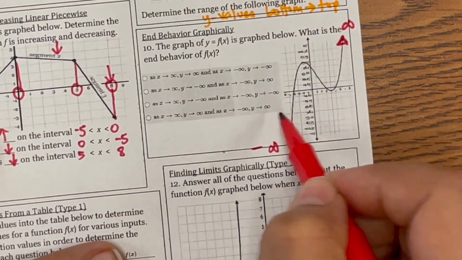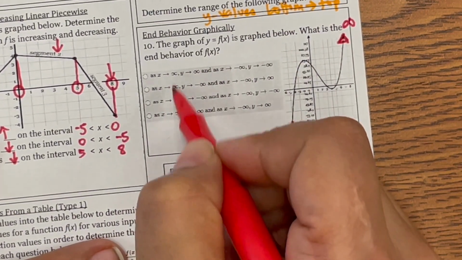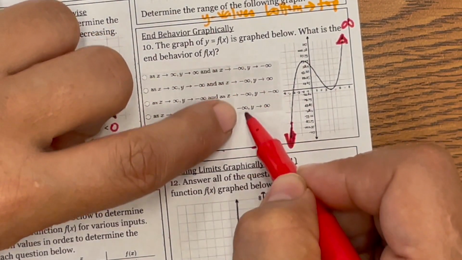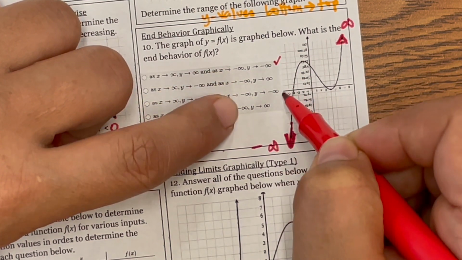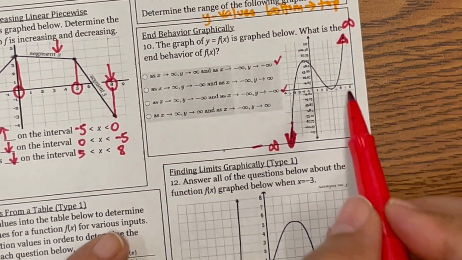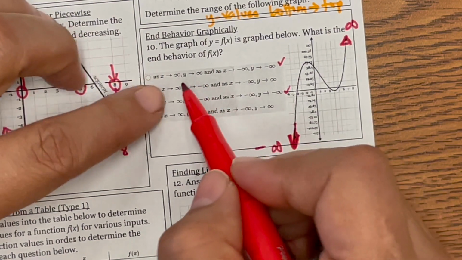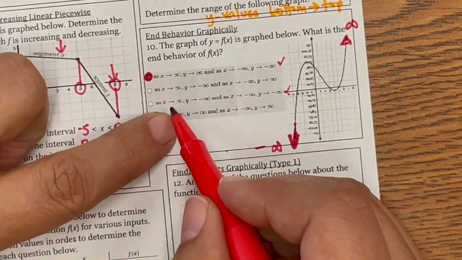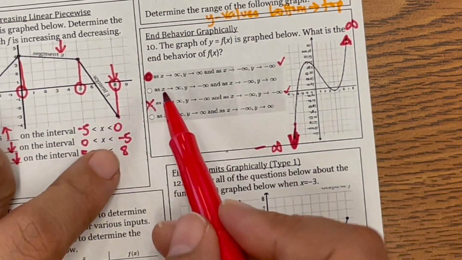So on the left, when x is very small, so as x goes to -infinity, y is going to -infinity. So it could be this one or this one. Okay. And then as x is going to the right, so as x gets bigger and bigger, y should also be getting bigger. So it's actually that answer, because this one, as x goes to the right, y is getting what? Smaller. That's not true. All right, so that's the answer right there.